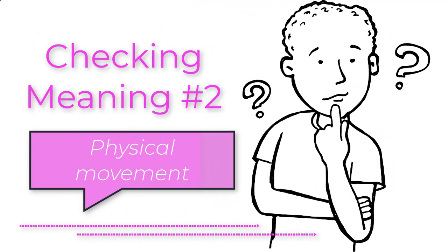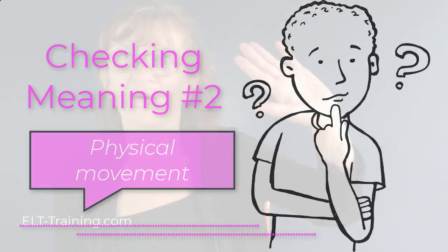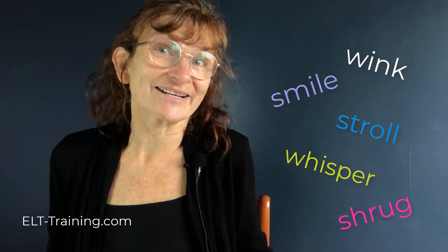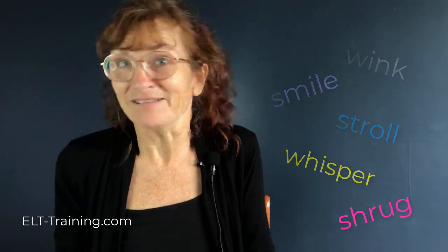Number 2, physical movement. Wave at me. If you're teaching action verbs, then obviously this calls for action. Get them to do it and show you that they can. That will definitely check that they've understood.